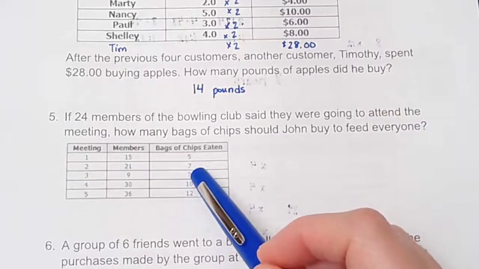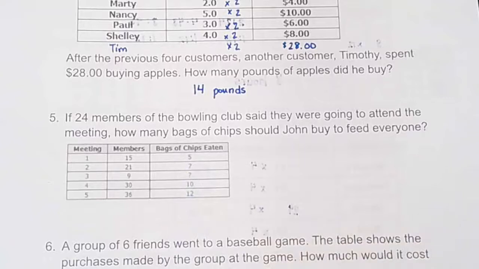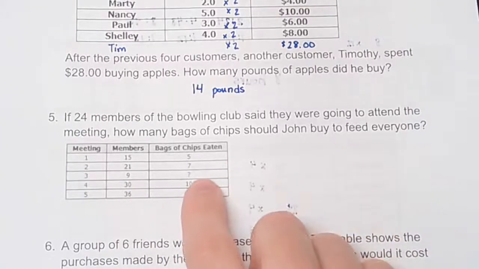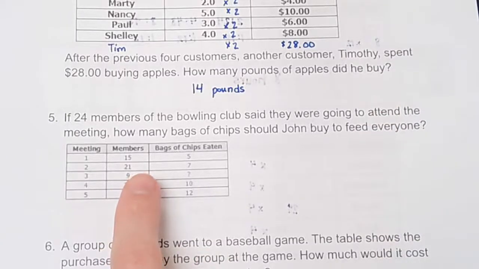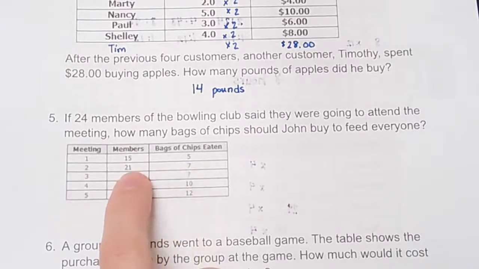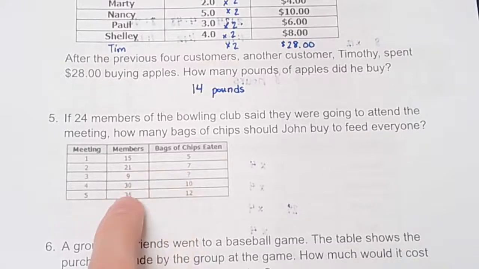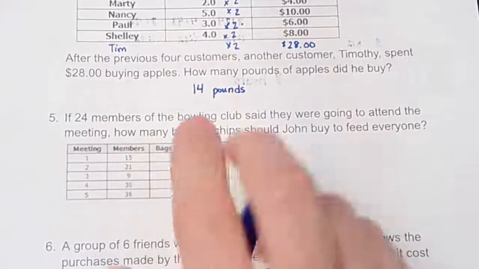So we can fill in this missing spot if we want to, but that's not really what it's asking. So we need to look at what the connection is, okay? So hopefully you'll see right away, 15 members, 5 bags eaten. What's happening? 21, 7, 30, 10, 36, 12. Oh, every single time to get from here to here, I'm dividing by 3. Every single time.